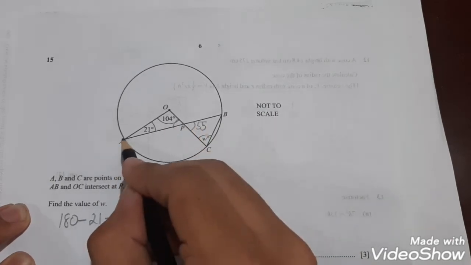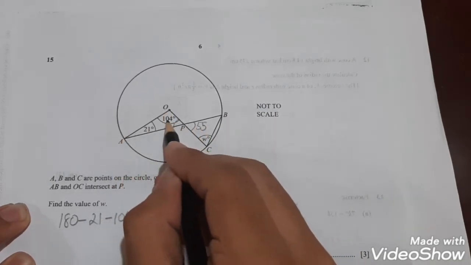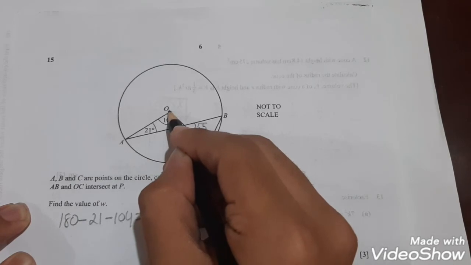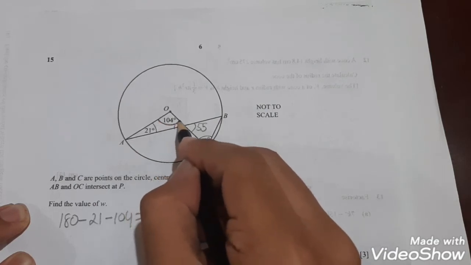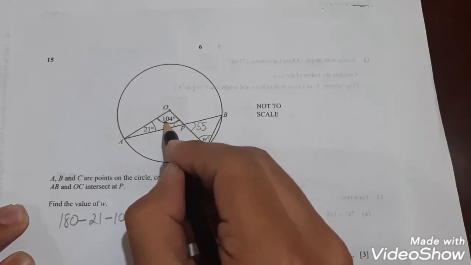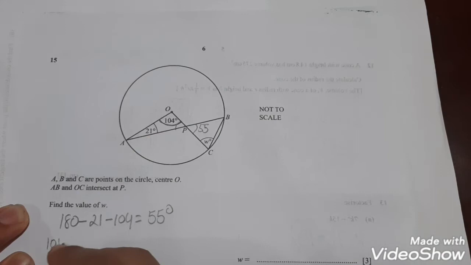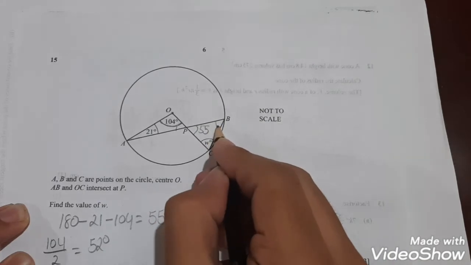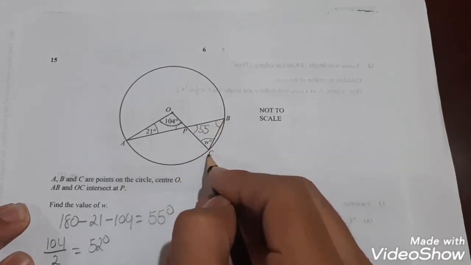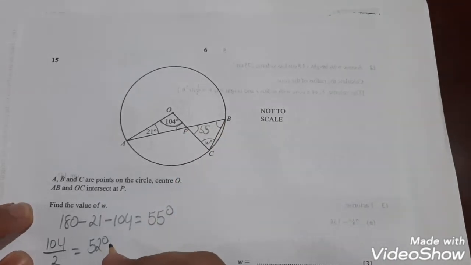Then AOB is 104 degrees, and when you stretch this point from point O to point B, the value of the angle will be halved. So 104 divided by 2 will be 52 degrees. So the value of angle PBC is 52 degrees.